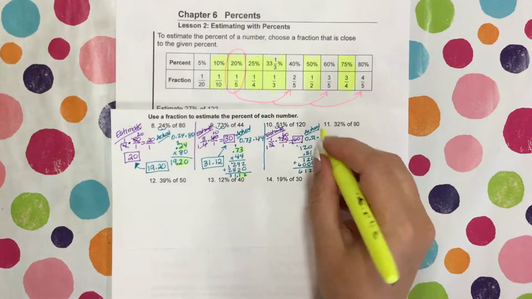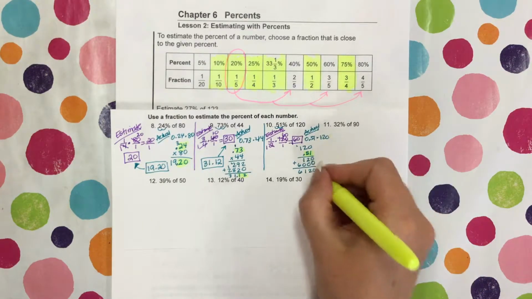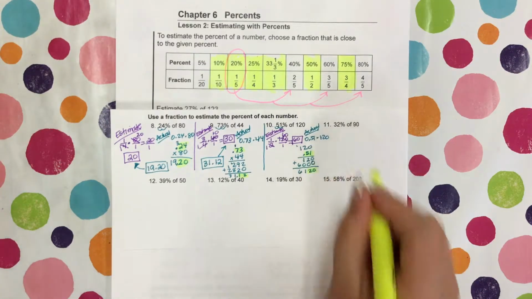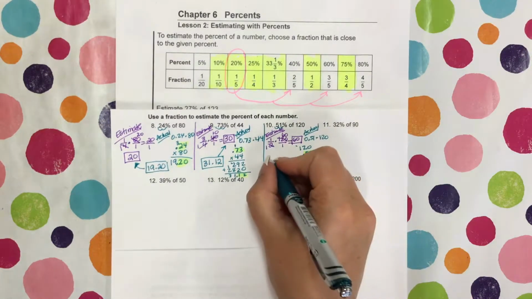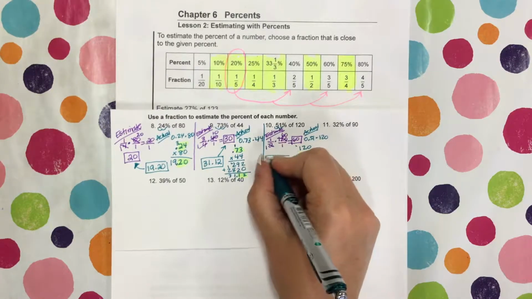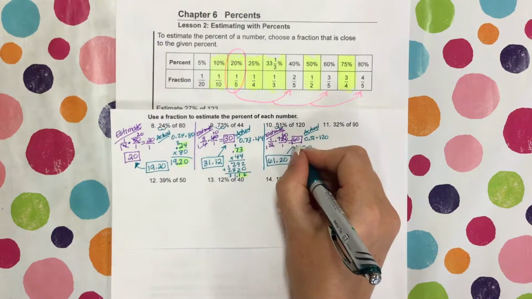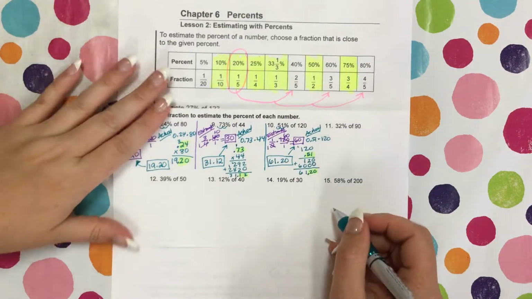And now I just need to figure out the number of decimal places. 2 right there, decimal places. So our answer has to have 2 decimal places, which means the decimal goes right here. So our actual answer is 61.20, which is super close to 60. So if you got those both right, the estimate and the actual, great job.